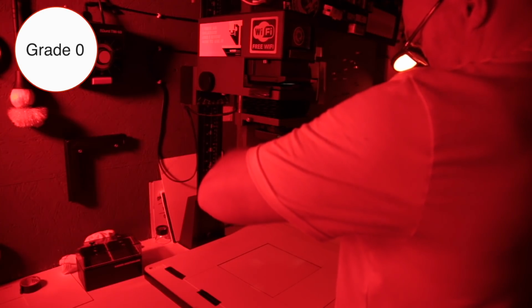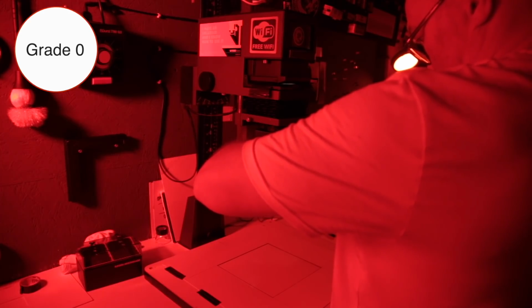Here we go. 1, 2, 3, and on. I can't bloody see. Okay, you might not have seen that, but I think I might have dodged it okay.